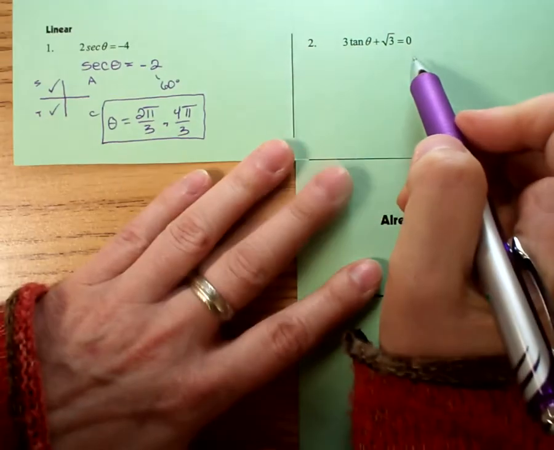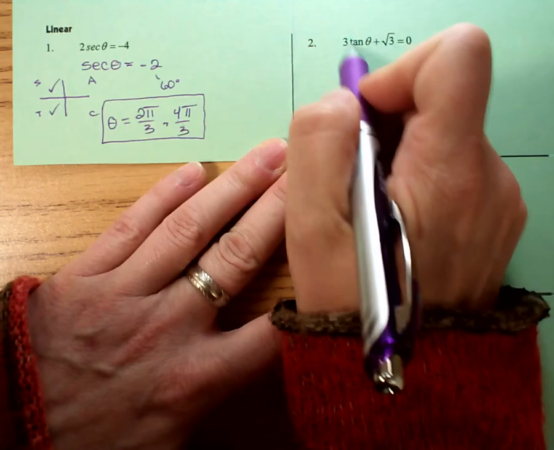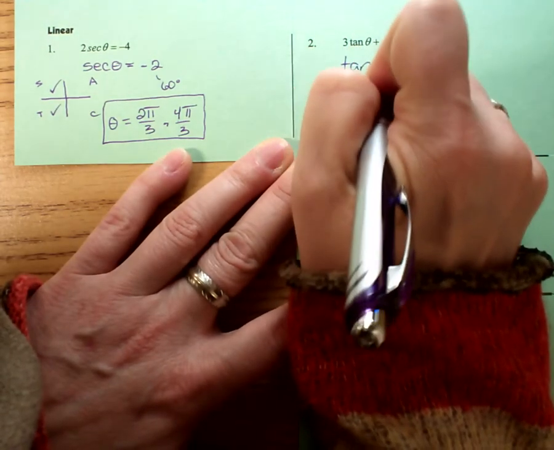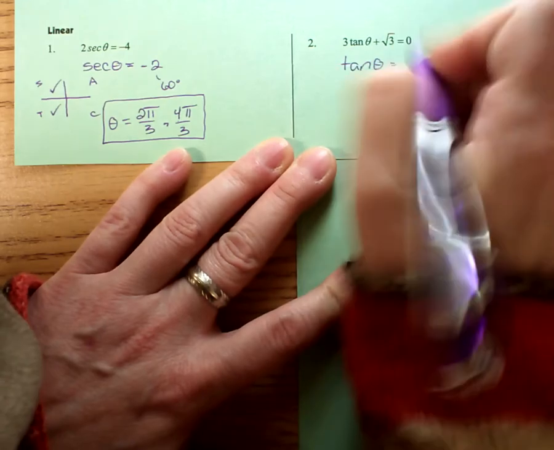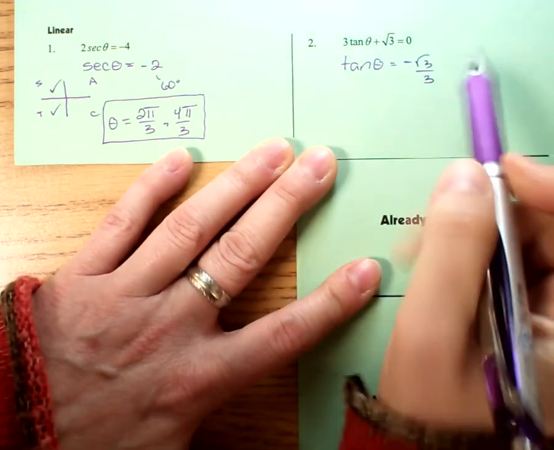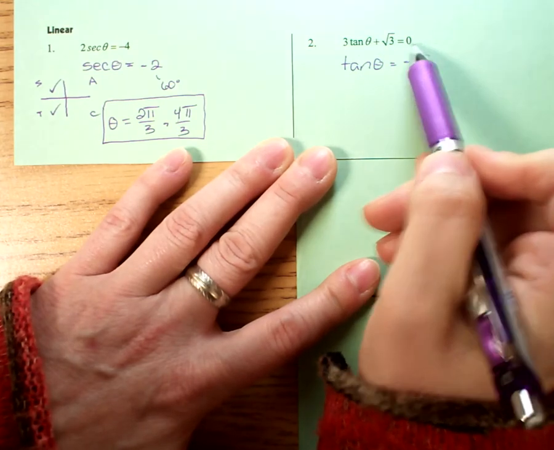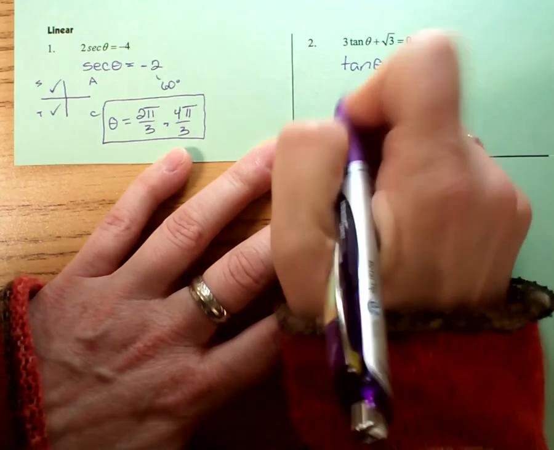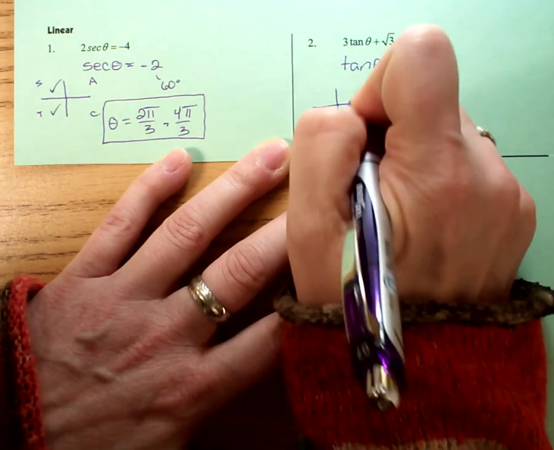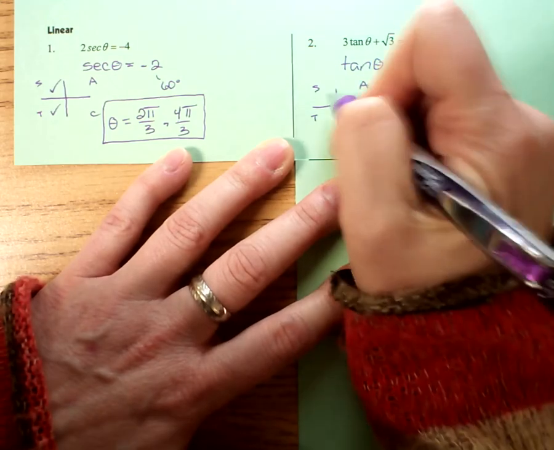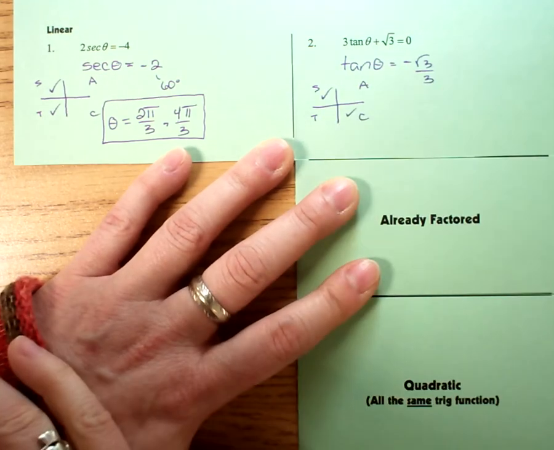Moving over here, similar idea, we just need to isolate the trig function. So I'm going to get tangent theta equals a negative radical 3 over 3. I skipped some steps. I just subtracted my square root of 3 and then divided by 3. So now I'm looking for what quadrants my tangent value would be negative. And I know tangent's going to be negative in this quadrant.